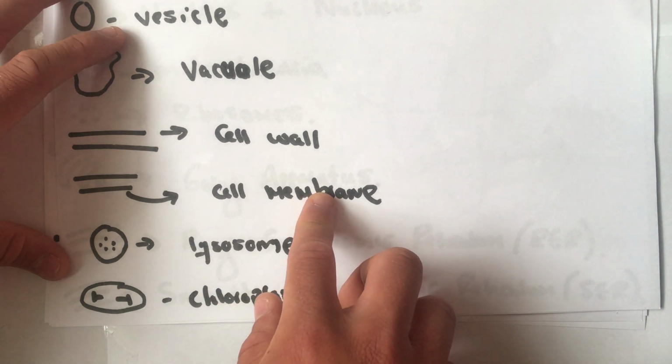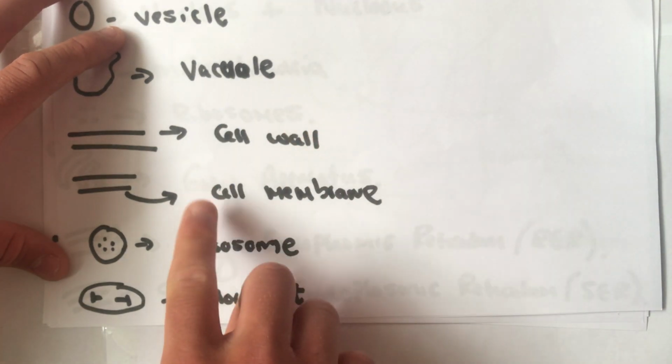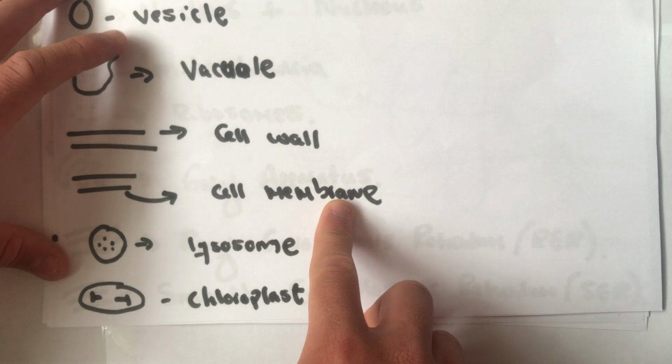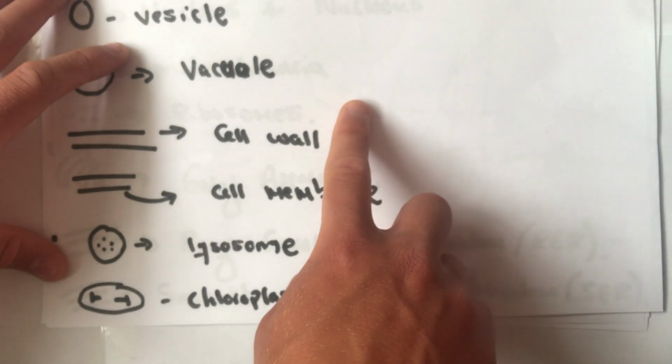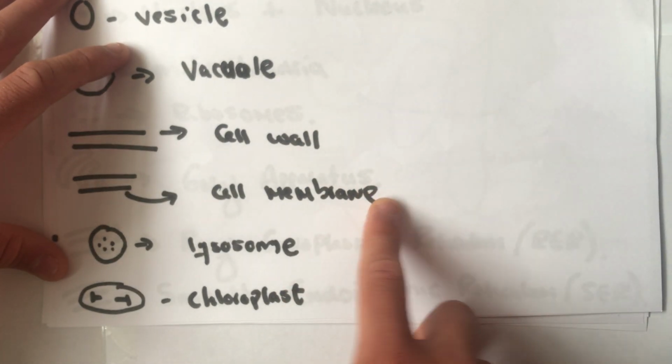Cell membrane is present in both animal and plant cells, and the role of the cell membrane is to control the movement of substances into and out of the cell.